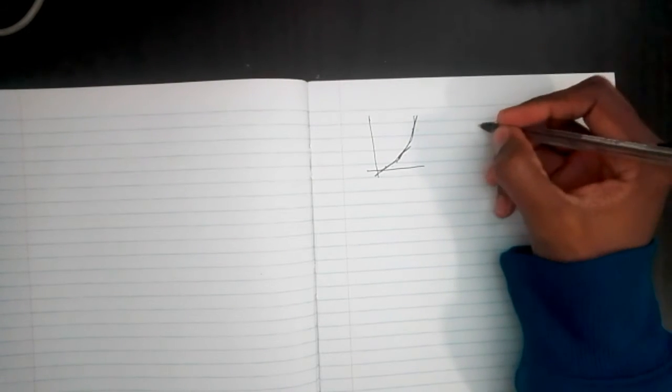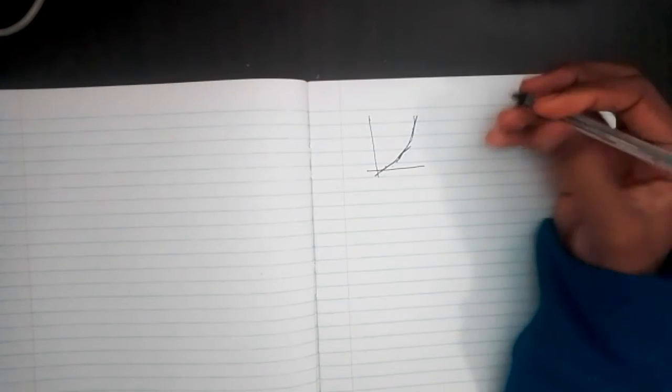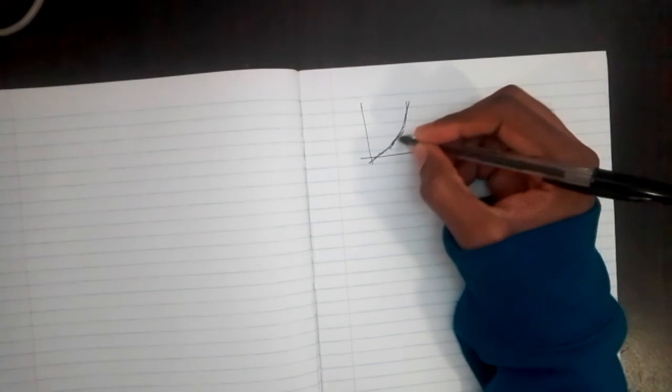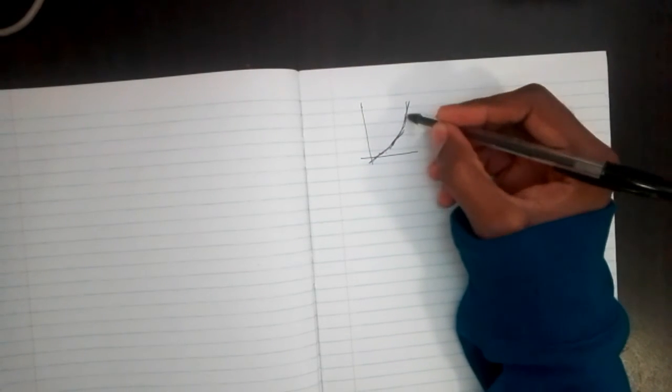So at each point, there'll be a different slope, and you can use differentiation to get the value of that slope. These slopes are also known as tangent lines of a point.